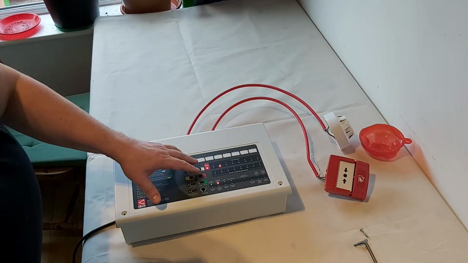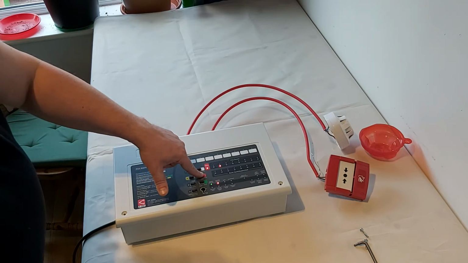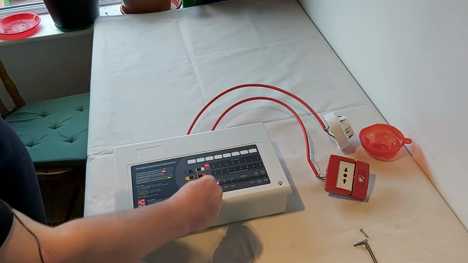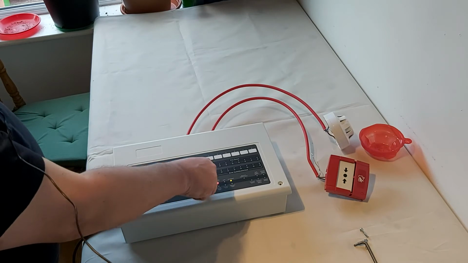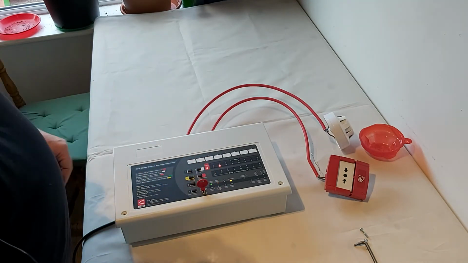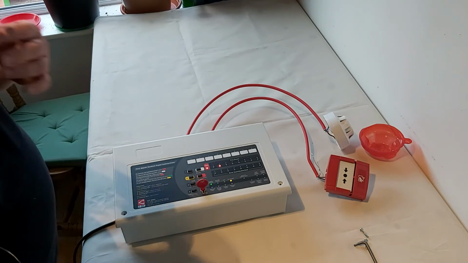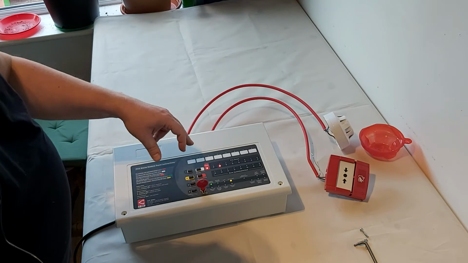So for a moment all I can do, I could silence the external sounders, but I cannot do this without the key. So I need the key, put the key in position 1, and that's my buzzer, which is silenced. But now it will be beeping, most likely.